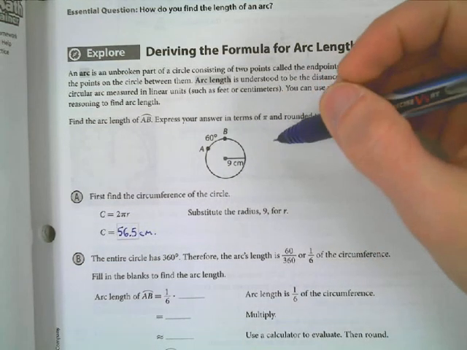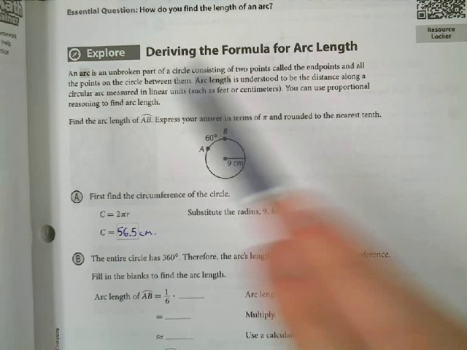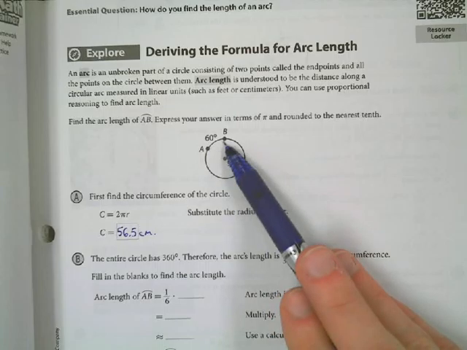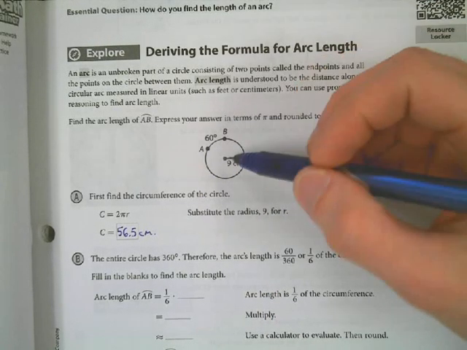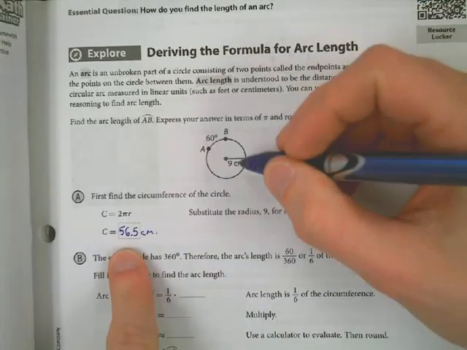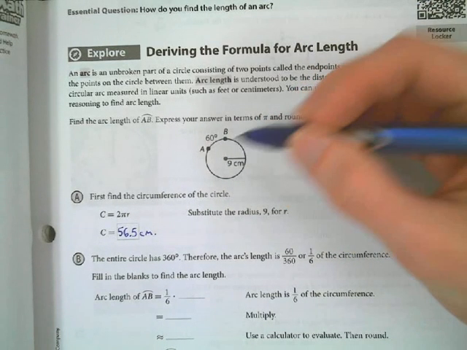But we don't want the full distance. The directions here say to find the arc length of AB. We want to find just the distance from here to here, which is a part of the full circle. The entire circle goes 56.5 centimeters around, approximately. We want to find just this piece.